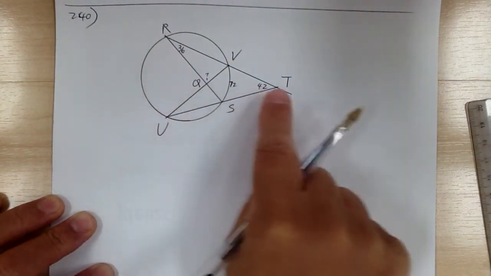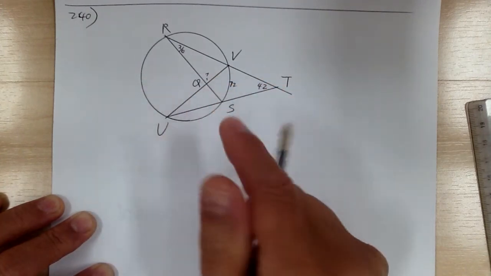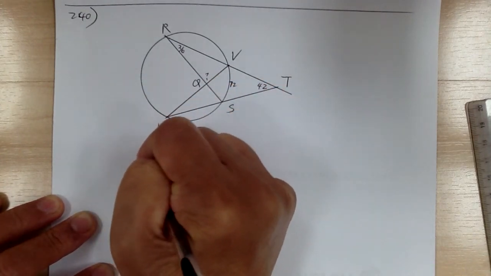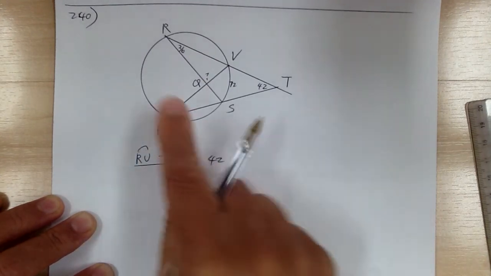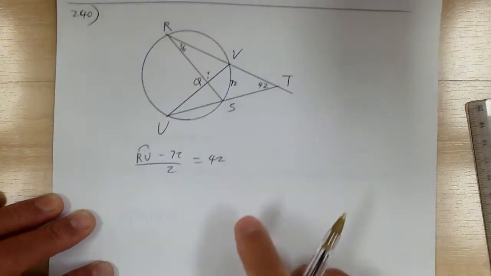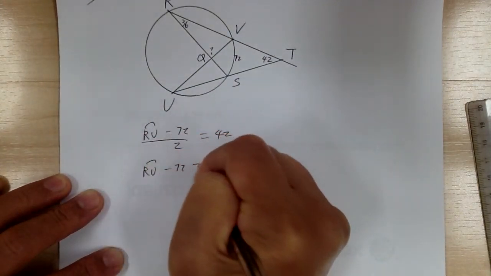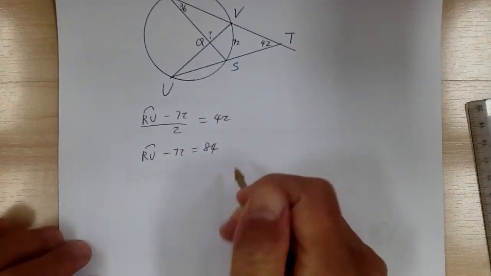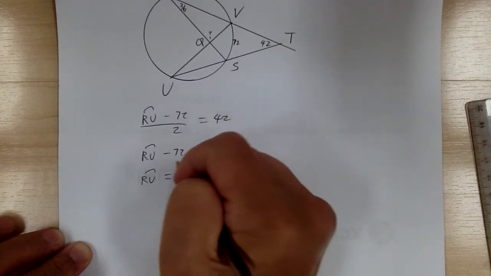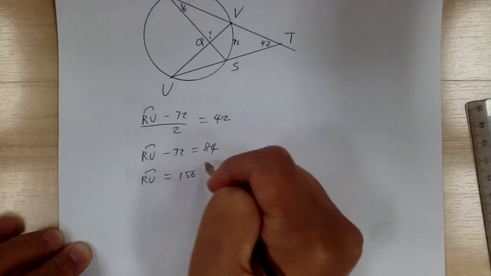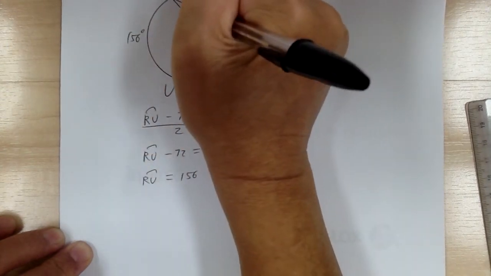Because if the vertex is on the outside, this would be half of the difference. So (RU minus 72) over 2 equals 42. This minus that, half of that, will equal that. So RU minus 72 equals 84, so arc RU equals 156. So this is 156 degrees.